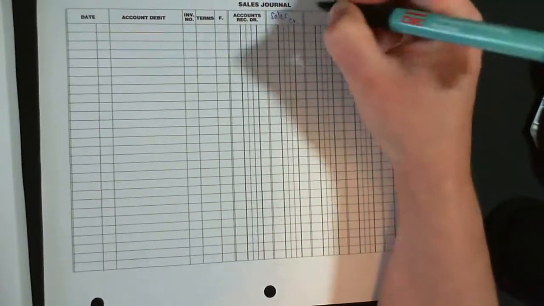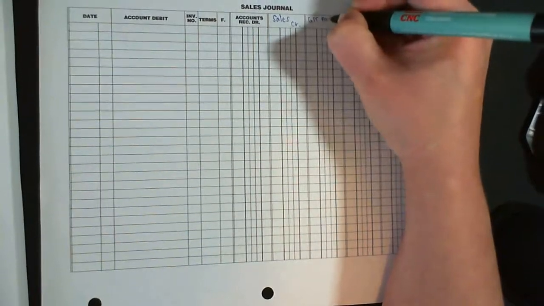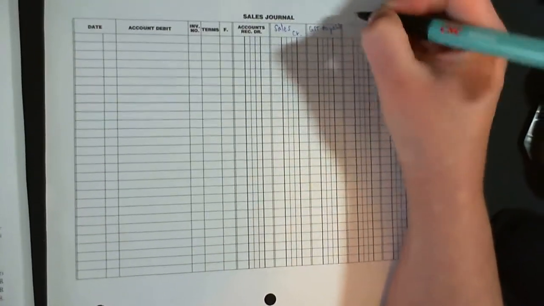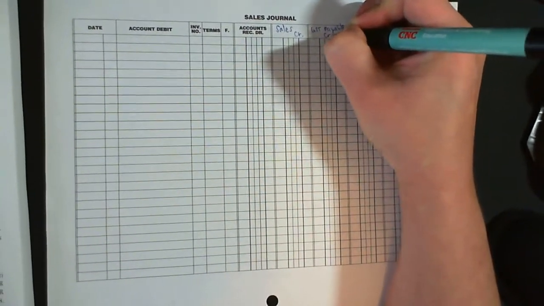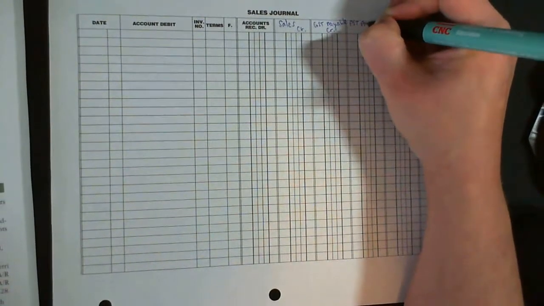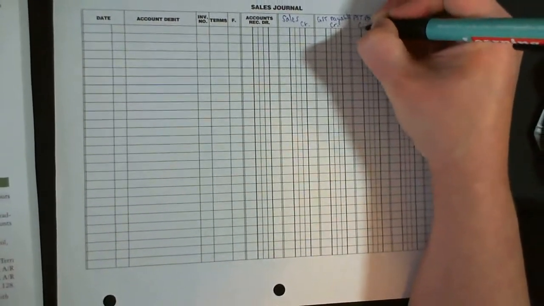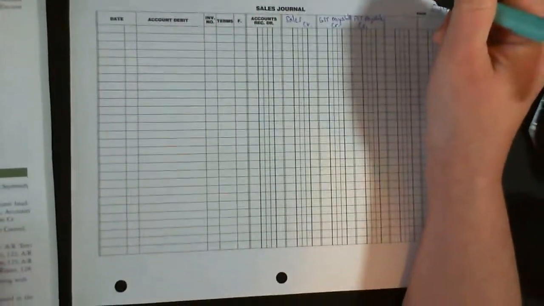And then we're having the credit account, so we're going sales, credit, GST payable. Remember, GST payable is the GST received on sales, credit, and PST payable. Same thing, PST received on sales, that has to get forwarded to the provincial government.